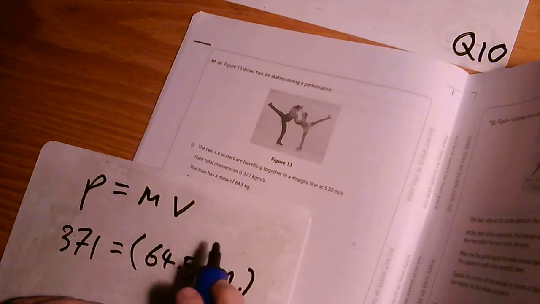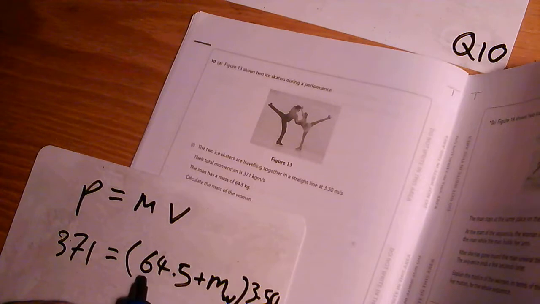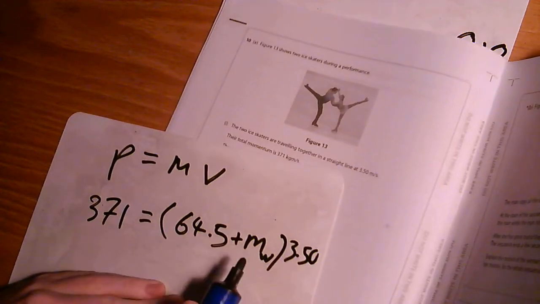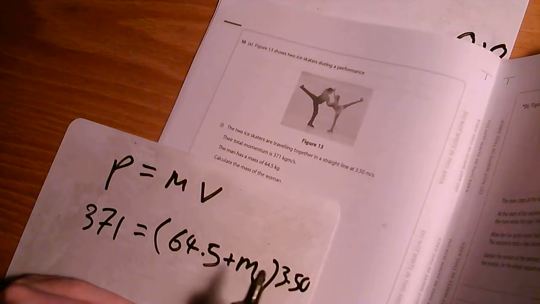You need to multiply by the velocity. The velocity is 3.50, as you can see. So that's the mass, that's the velocity, that's the momentum. We now need to rearrange to get MW as our answer.